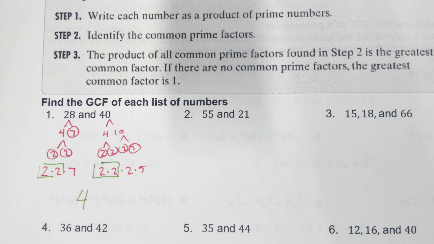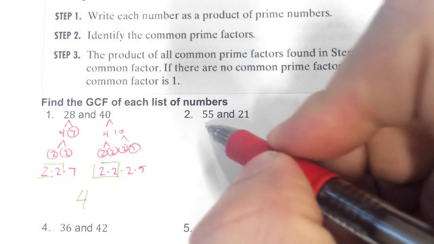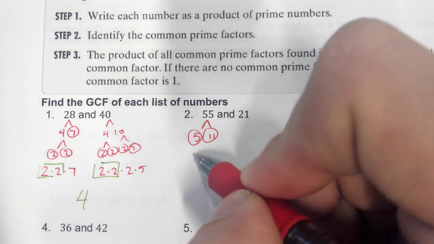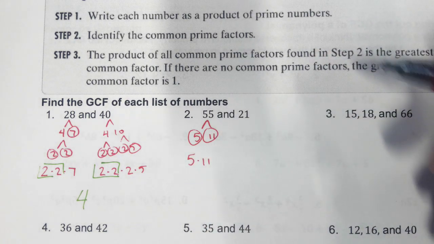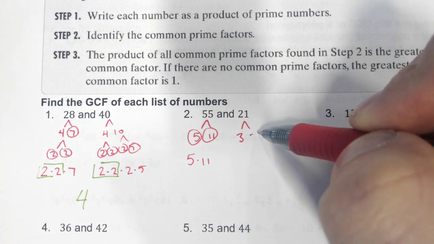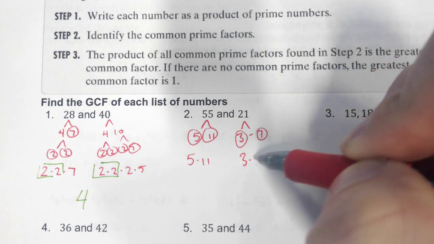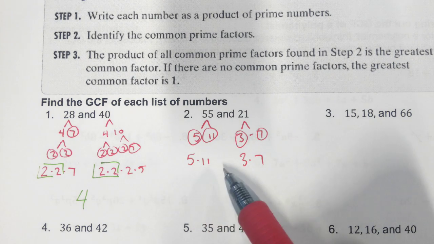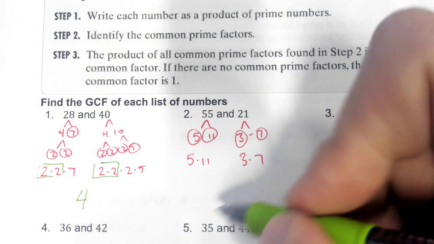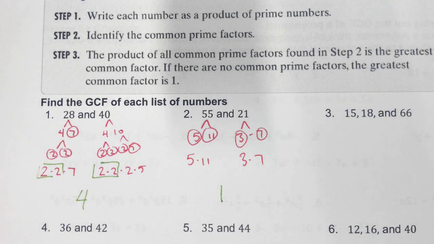If we look at the next one, I'll do factor trees of that as well. That would be 5 times 11. Both of those are prime, so that's the only way to make 55 using prime numbers. 21 is 3 times 7. Again, those are both prime. So we see there's nothing in common, right? This is 5 and 11. This is 3 and 7. Nothing's in common. So the GCF, the biggest thing that divides both of them, is 1.